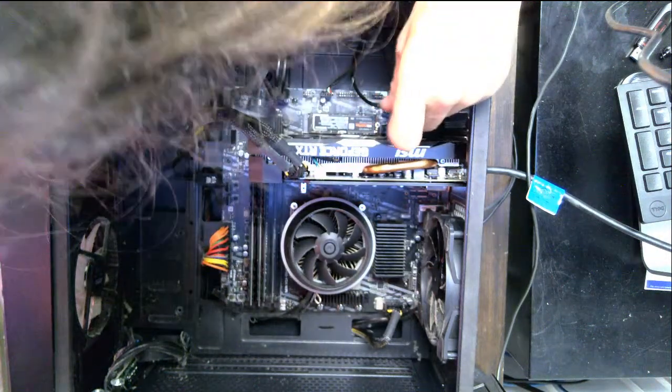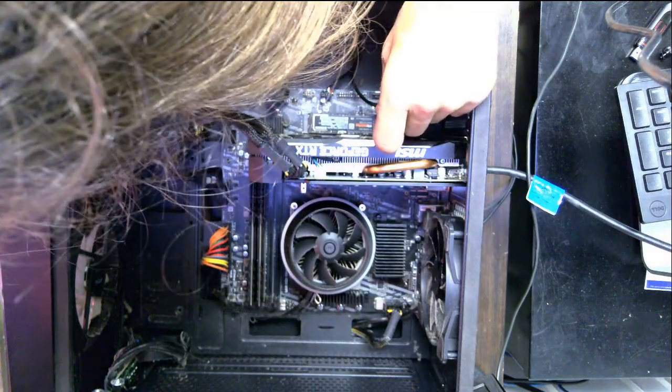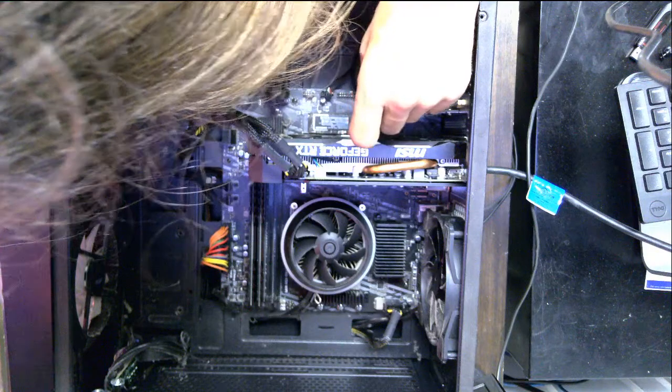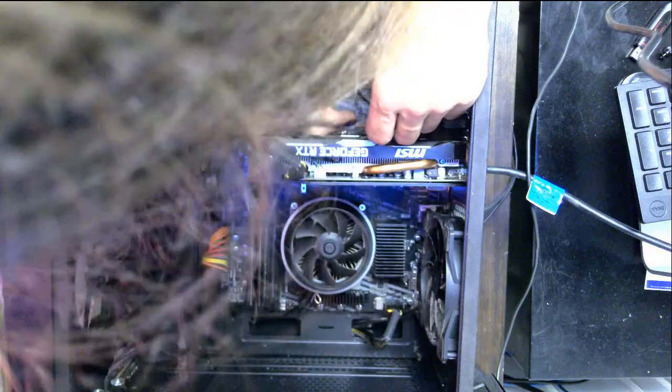So, it is unplugged, so you don't have to worry about zapping anything. Okay, so what I'm going to do is I'm going to use my right hand to pin that drive from leaping up. And unfortunately, oh.